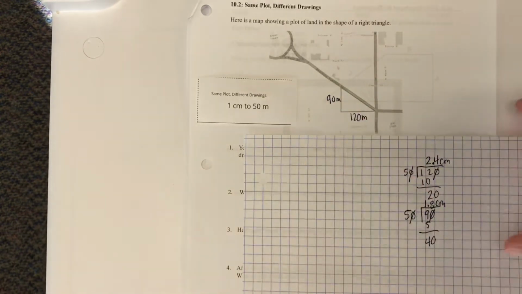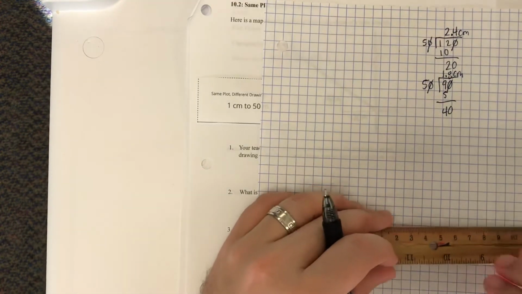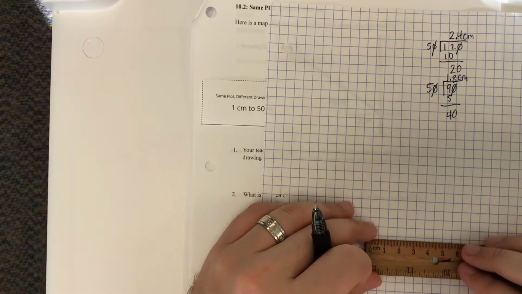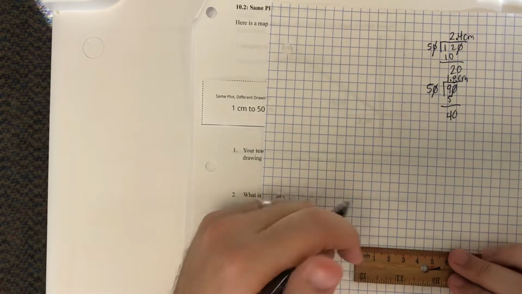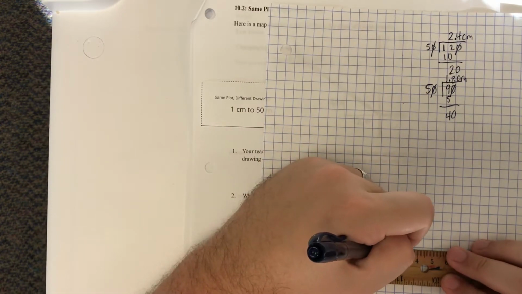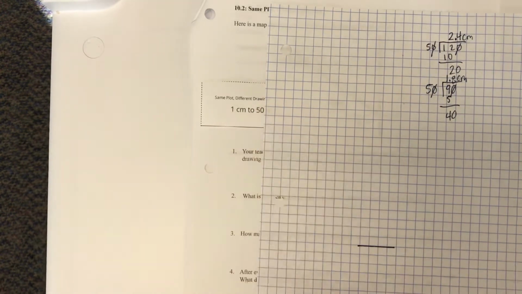So this is going to be my triangle here. I'm going to use a ruler to make sure this is appropriate, because I don't know if I have the centimeter graph paper. So 2 4/10 is the base.